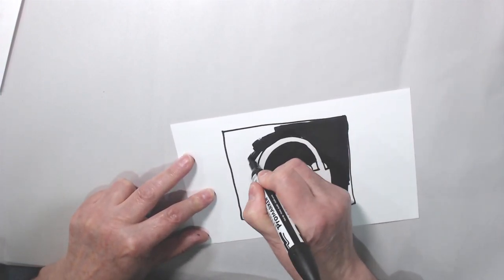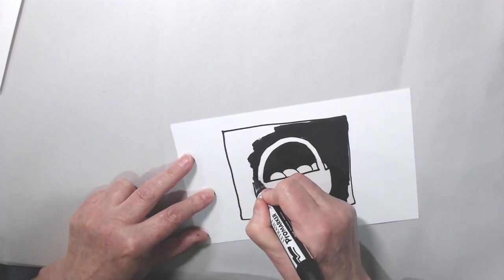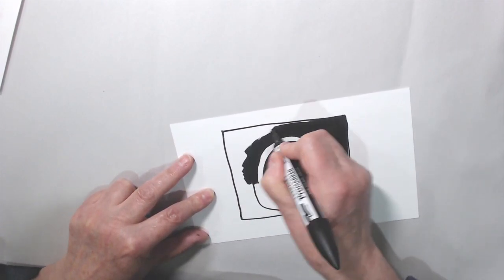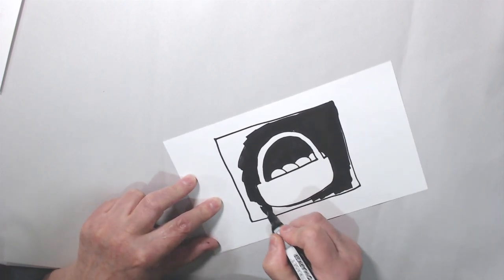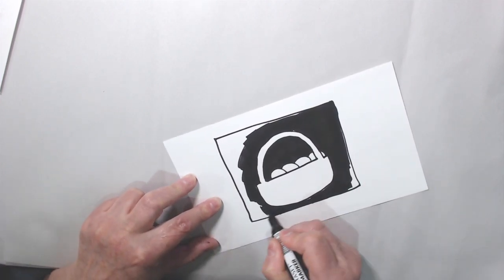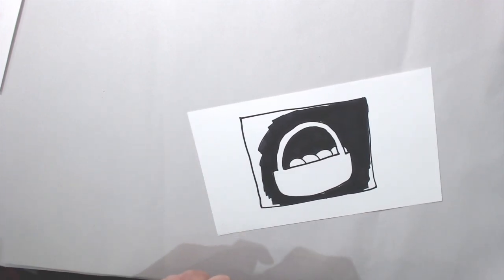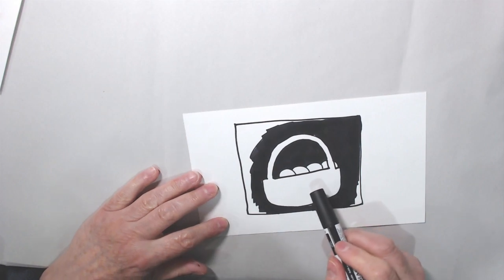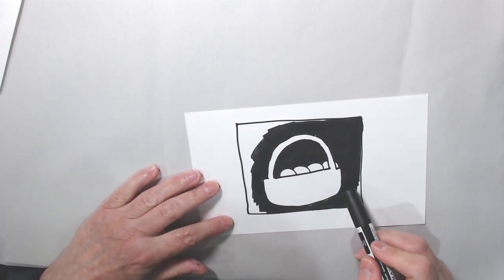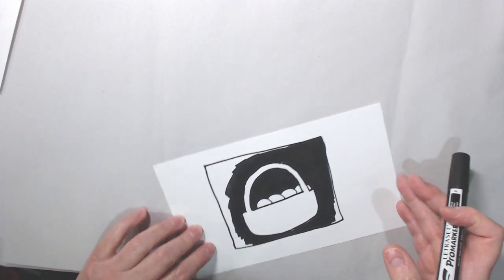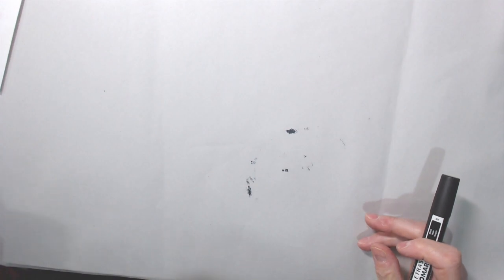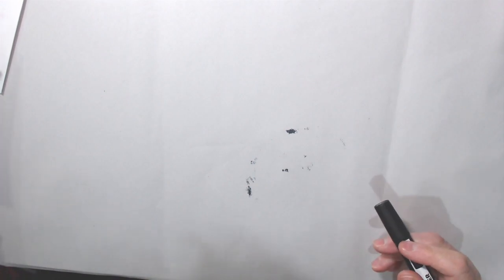Anything that surrounds your object that is not the shape of what you're drawing or painting, that is your negative space. All right, so this is my positive space and this is my negative space. It's very important because it's part of your overall design.